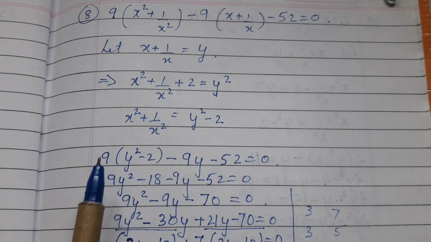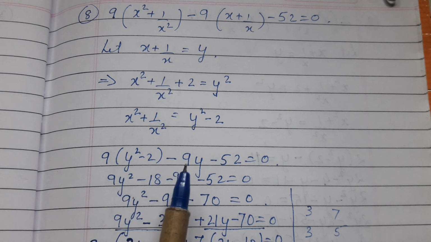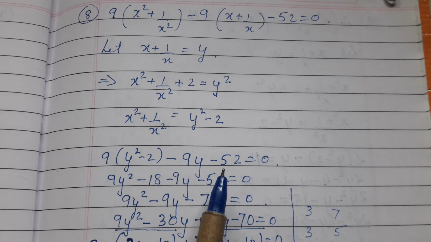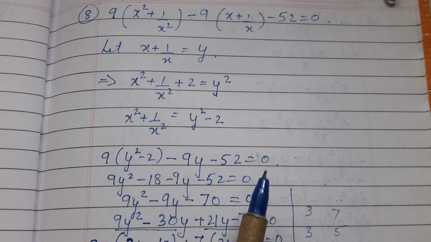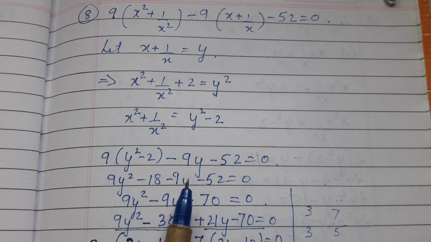So we get 9 into y square minus 2, minus 9y minus 52 is equals to 0. Open the bracket. 9y square minus 18 minus 9y minus 52 is equals to 0.